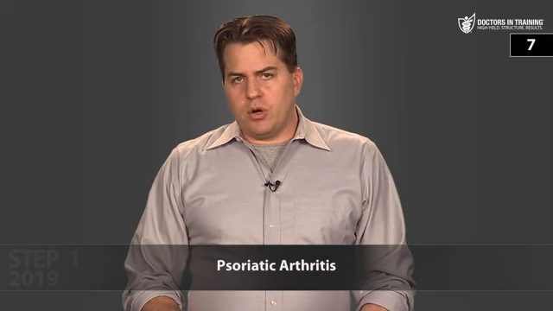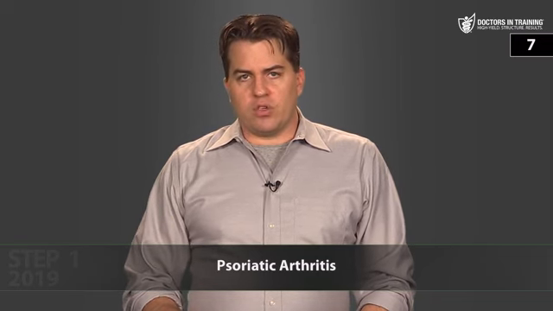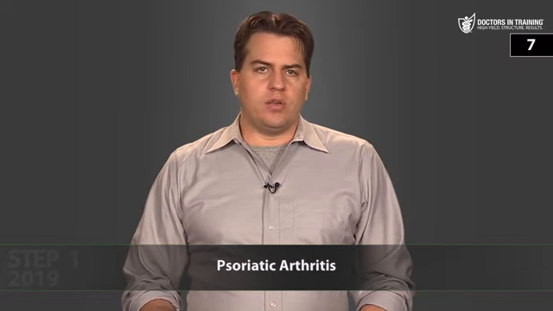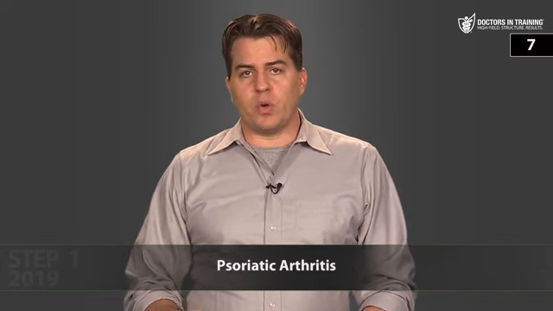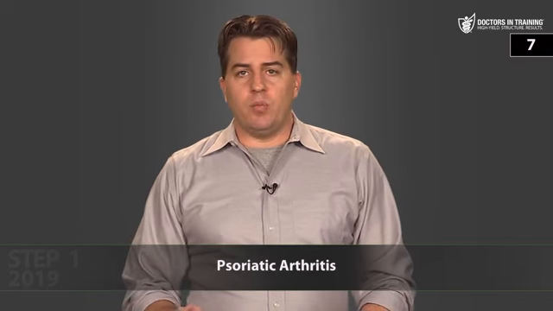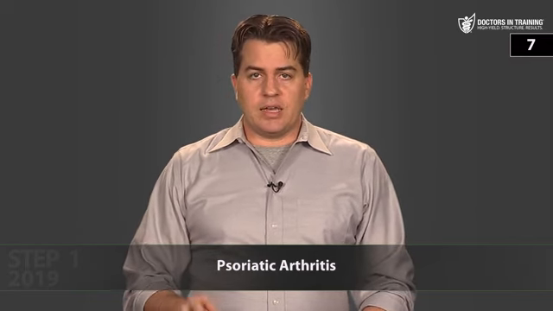Only about a third of psoriasis patients will actually have psoriatic arthritis. So you can have psoriasis without any arthritis, or you can have psoriatic arthritis without any psoriasis, although that's less common. You can have both psoriasis on the skin and the arthritis. The next one is ankylosing spondylitis.